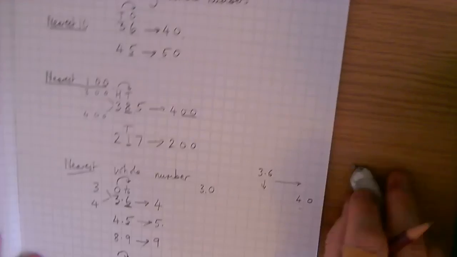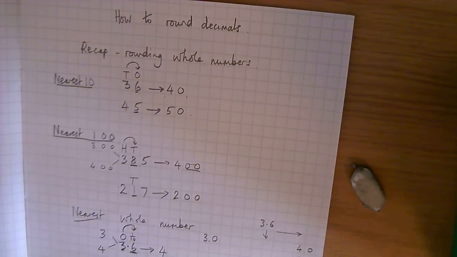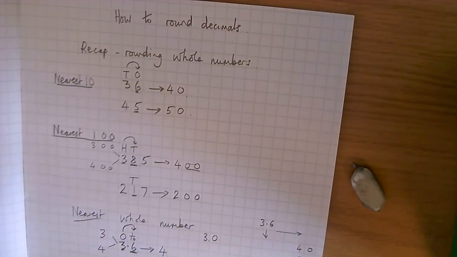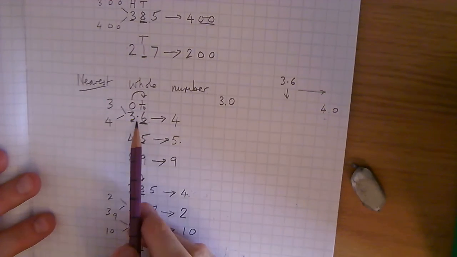So quick recap. Remember, rounding to the nearest whole number, rounding decimals, is just the same as rounding whole numbers. It's just that we're using a decimal point instead. So 36 to the nearest 10 was 40. 0 to 4, fall to the floor. 5 to 9, climb the vine. And then we applied that in the same way here.